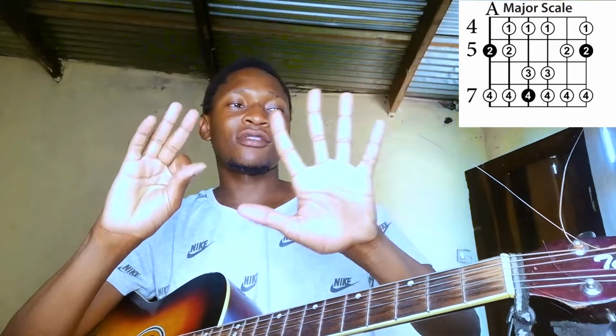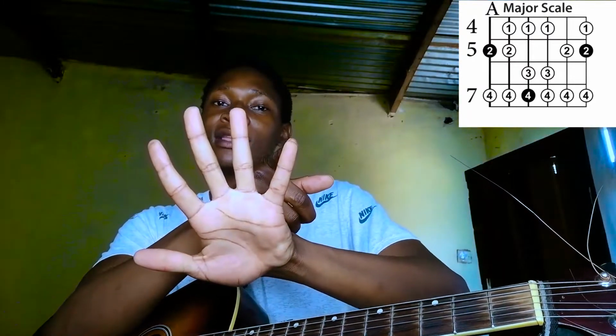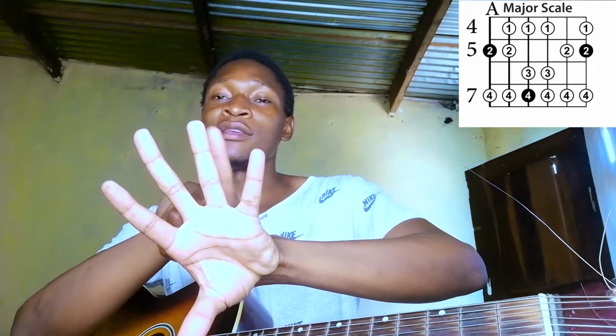Another A right there. So if I start on A, in between A, there will be another note that will be A sharp, or we'll call it B flat.